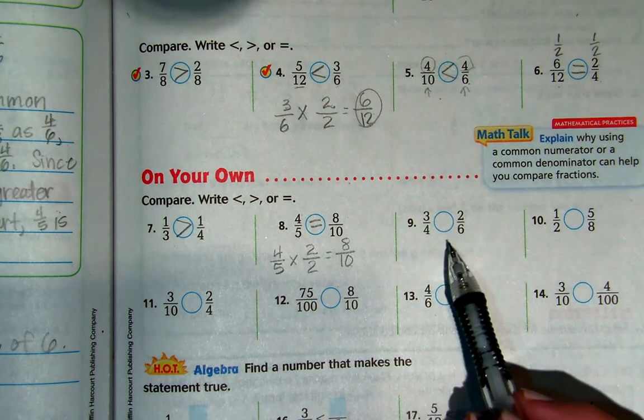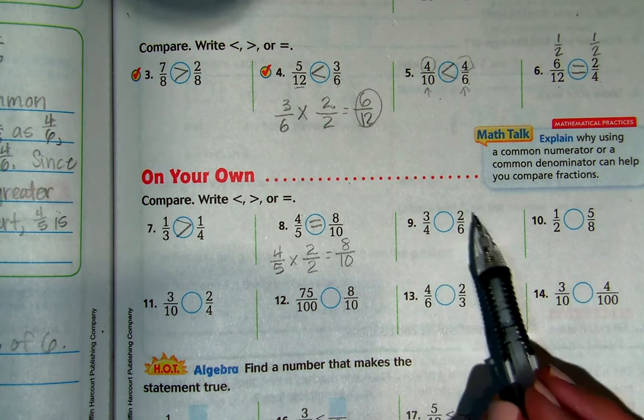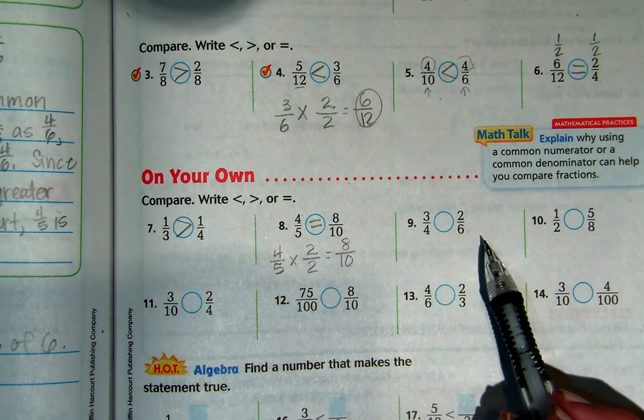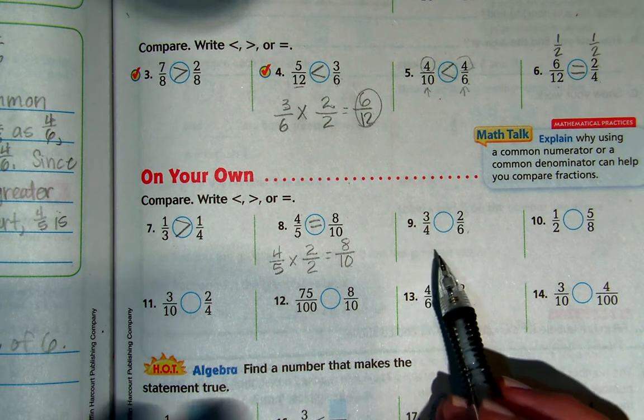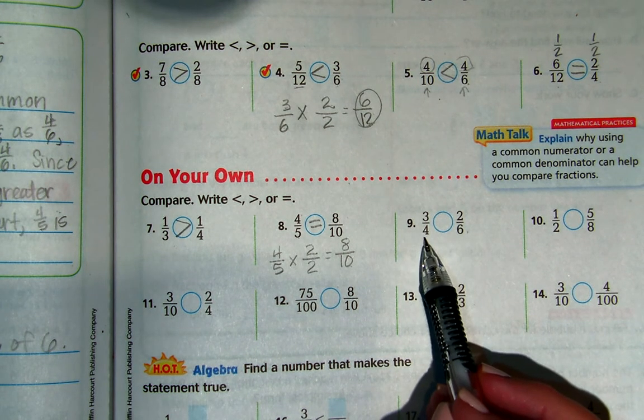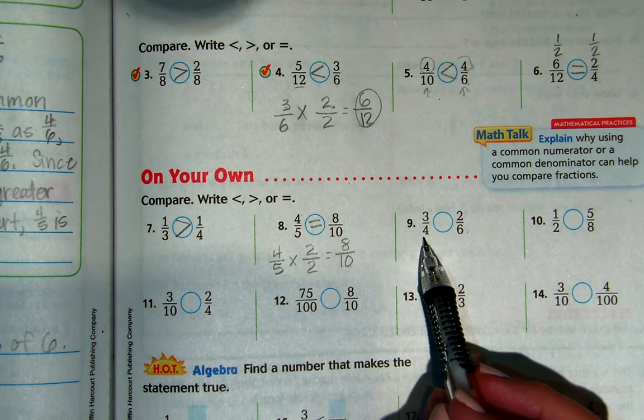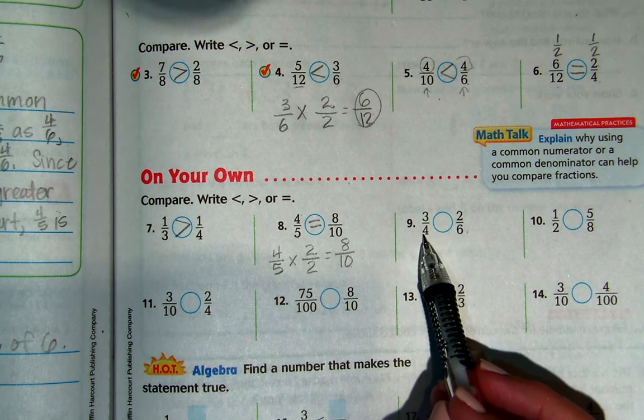And number 9, we're comparing 3 fourths to 2 sixths. So what I know about this one is that I can use a benchmark. That's probably the strategy that I would use here, because I know that 3 fourths is almost 1.